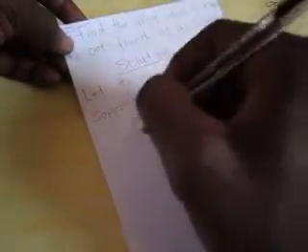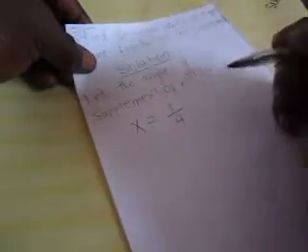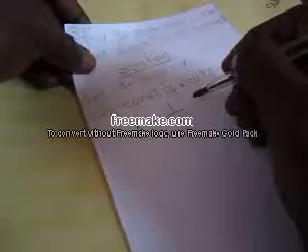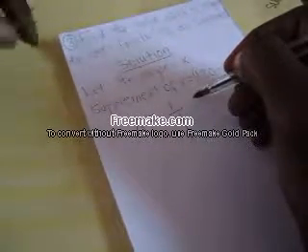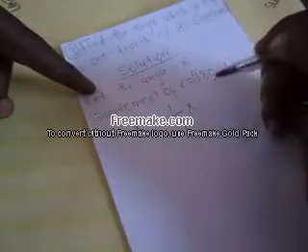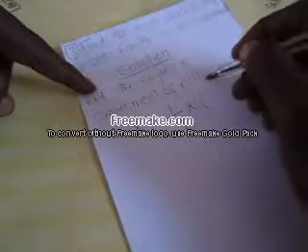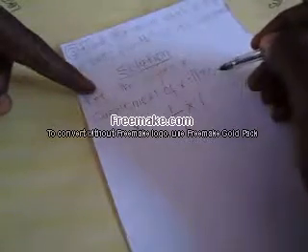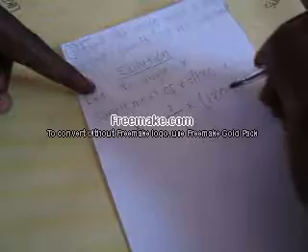So we are finding the angle x which is equal to 1/4 of its supplement. Of means multiplication, so 1/4 of its supplement, and the supplement of the angle x is 180 minus x.